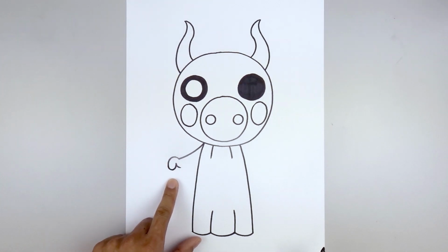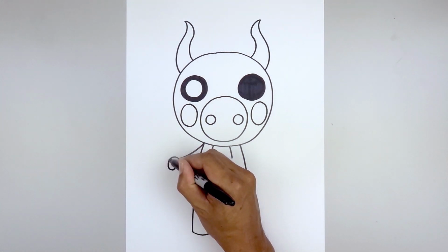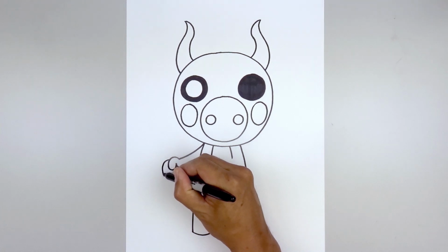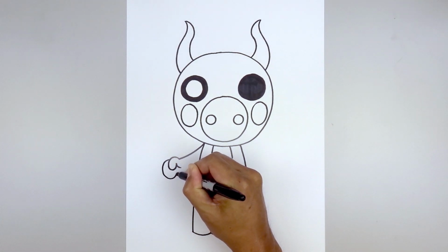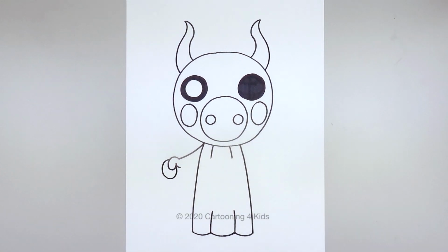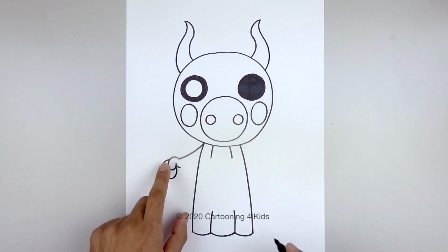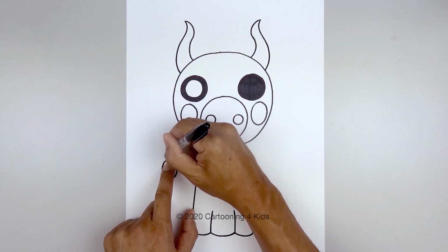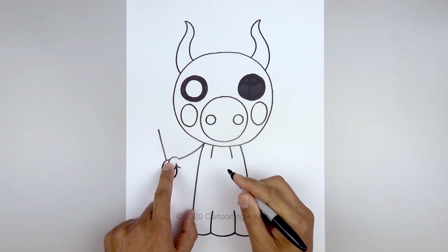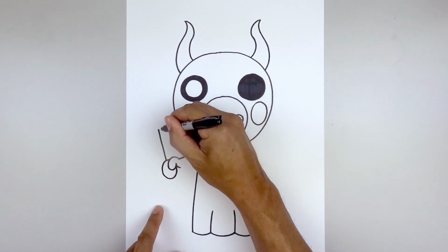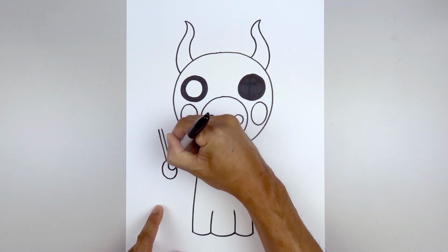Let's wrap the hand around the pitchfork. We're going to start on the side of the thumb, go out, come down towards the bottom. I'm just going to pull that up underneath the thumb. Let's draw the pitchfork in behind the hand in an angle. We're going to start at the top of the hand, start with a straight angled line, going up and then out. Now I'm going to step in, draw that same angled line, coming down, in behind the hand.